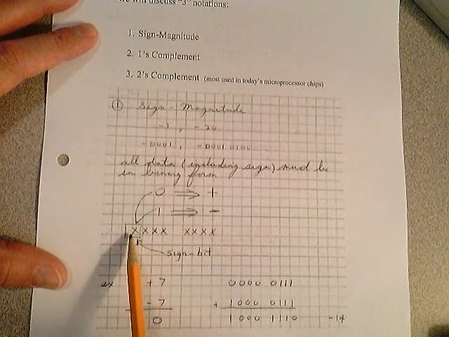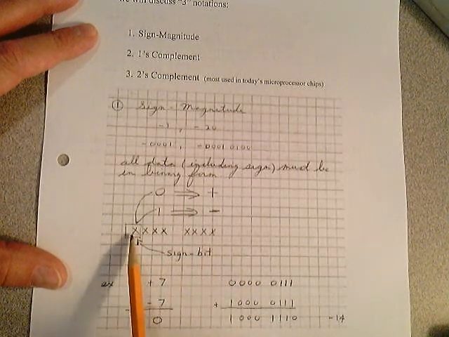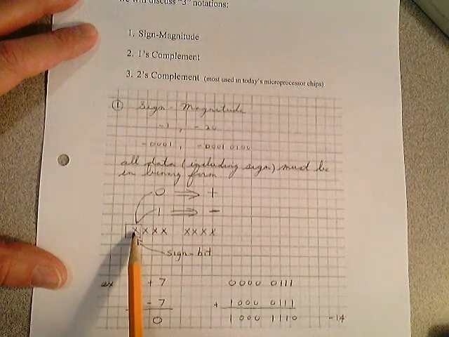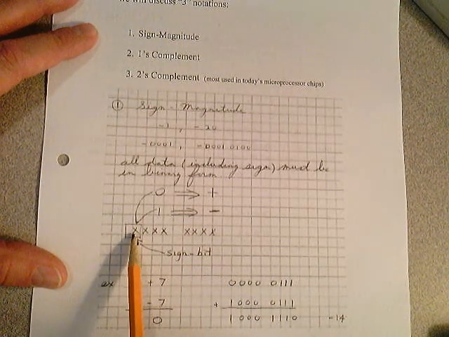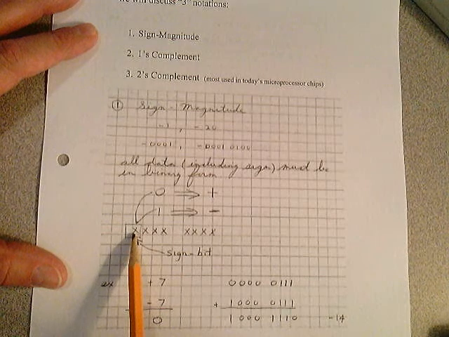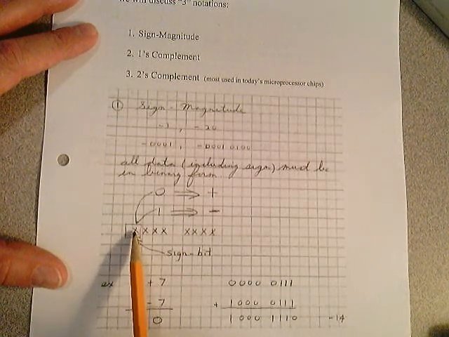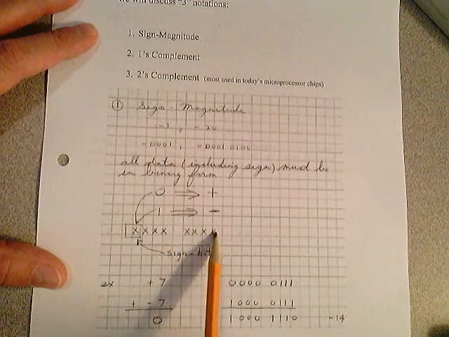So let's take this full byte here. That's 8 individual bits. This most significant bit is no longer going to carry any significance with regard to weight. It's going to be a sign bit. And if this bit is a 0, that's a positive number.